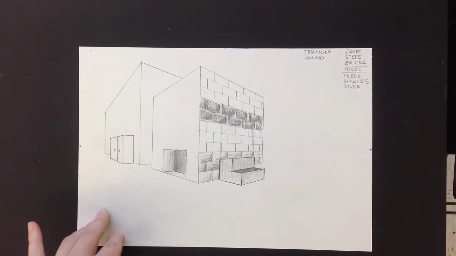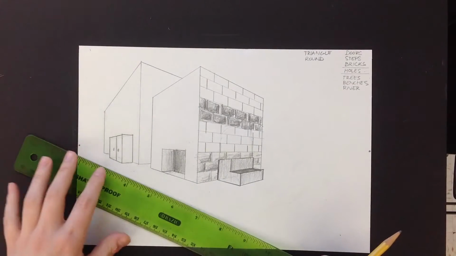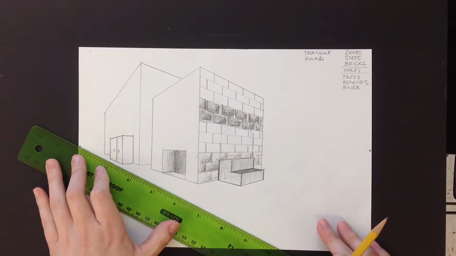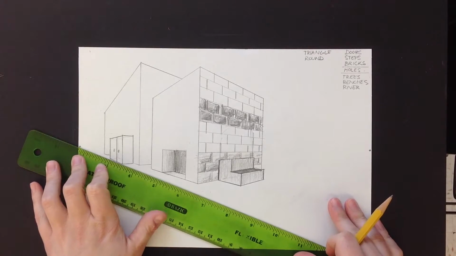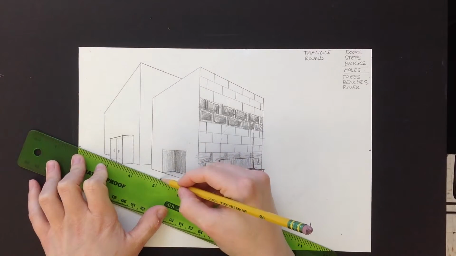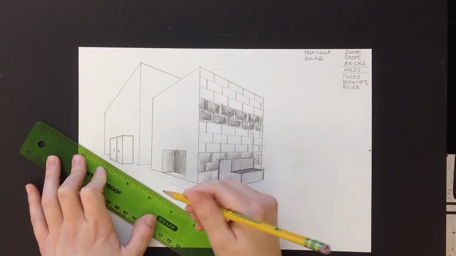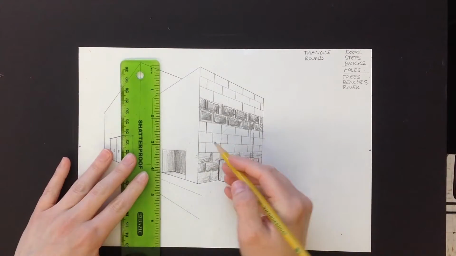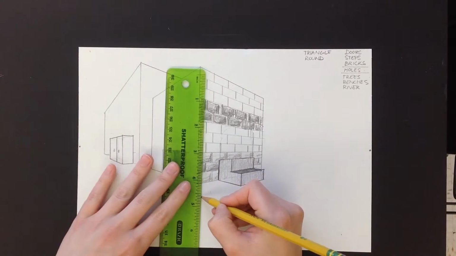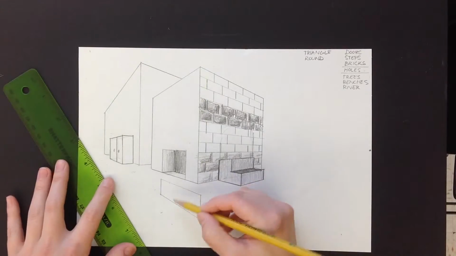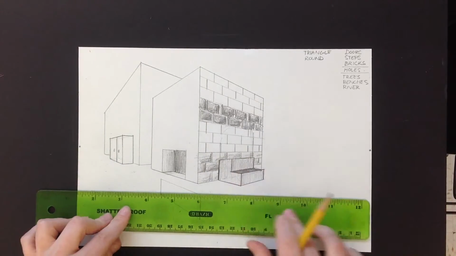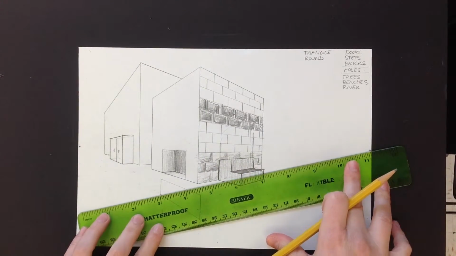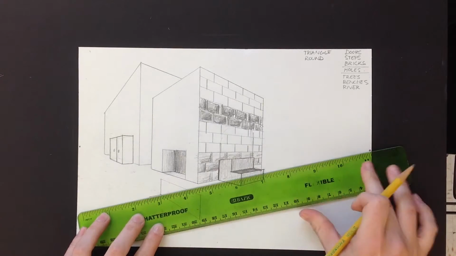All right, and then now, if you want to add a bench, it's going to be the same idea. You draw a box first, always using your vanishing point. So that's going to be the back. And I'm going to draw the seat, the part that you sit down on.